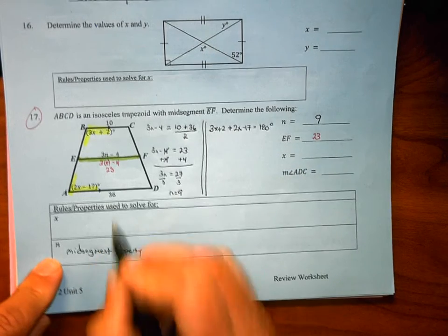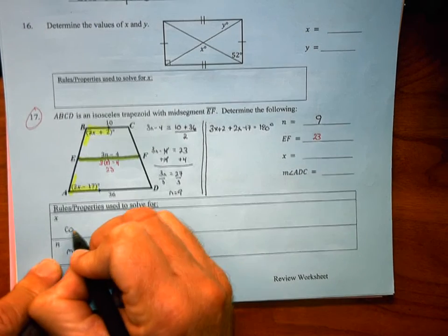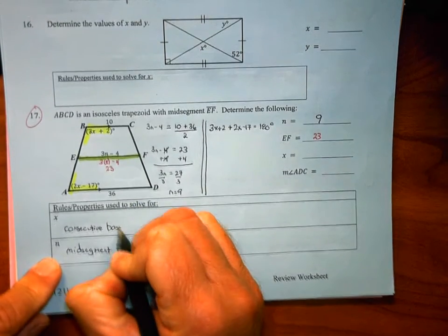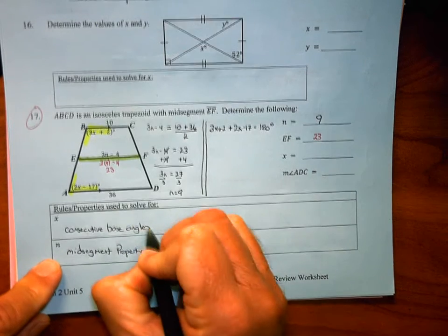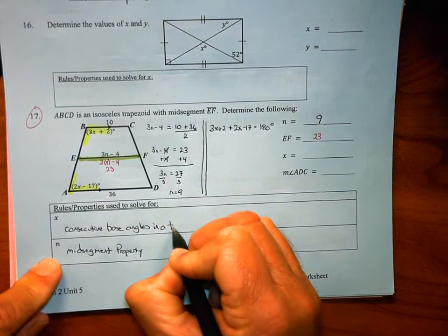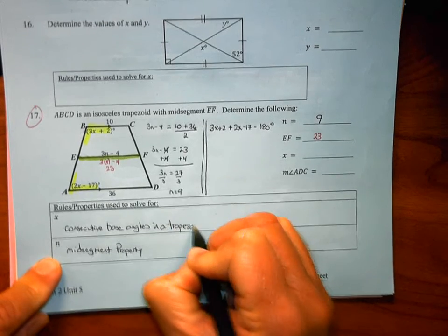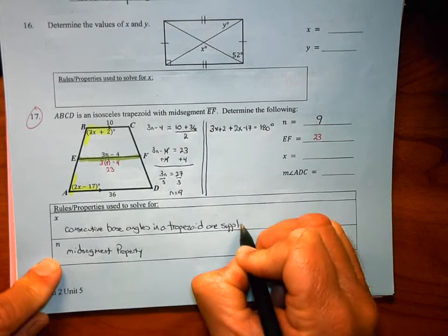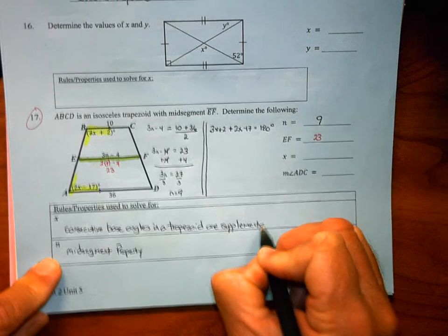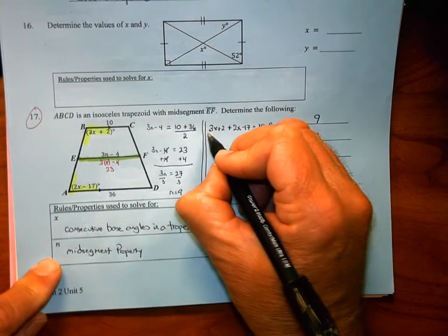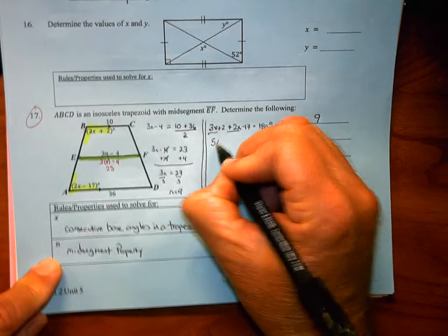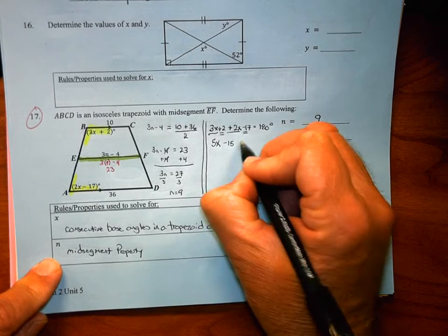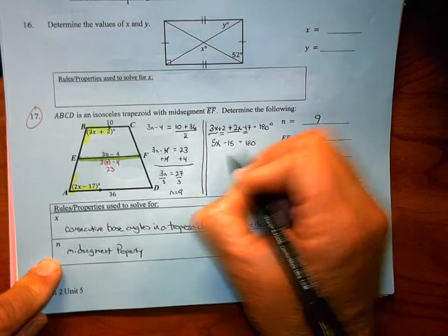And the property that I'm using to solve for x is consecutive base angles in a trapezoid are supplementary. Okay, and then once I have my equation set up, I'm going to use algebra to solve for x. I'm going to combine the 3x with the 2x to make 5x. I'm going to combine the positive 2 with the minus 17 to make negative 15. That's going to be equal to 180, and I continue to solve.